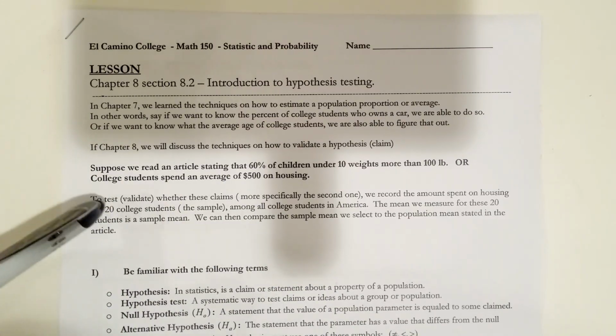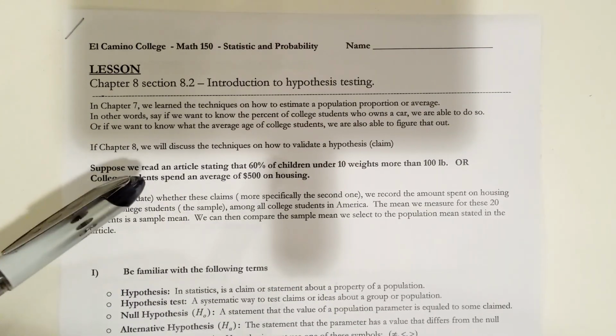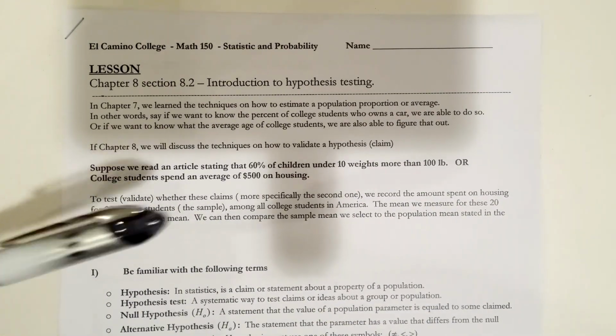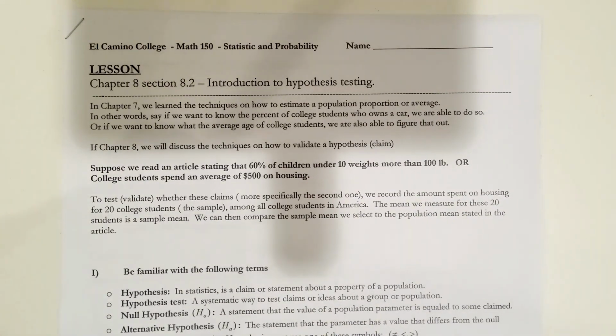Or say a claim says that college students spend an average of $500 on housing. That is a claim made by somebody, or a newspaper, a college, whatever it is. We want to be able to have a technique to test their claim and see if we can statistically conclude whether or not they are right or wrong. That's called testing a claim, testing hypothesis. Hypotheses are claims. And that's what we're trying to do in chapter 8.